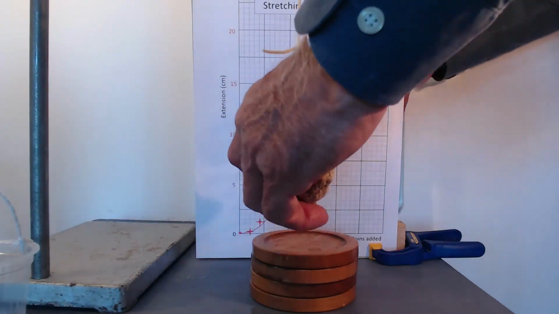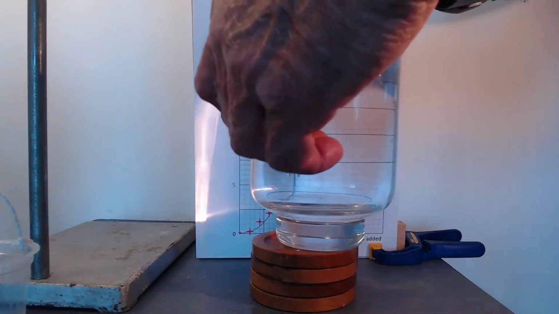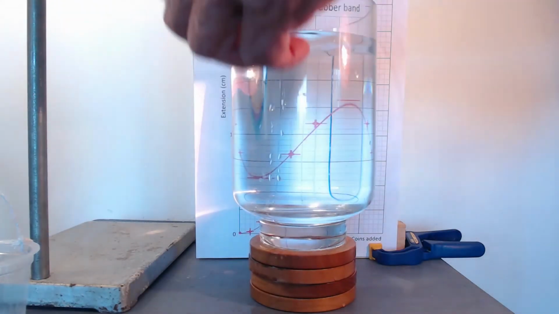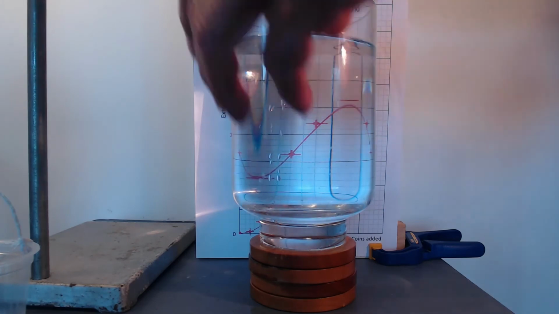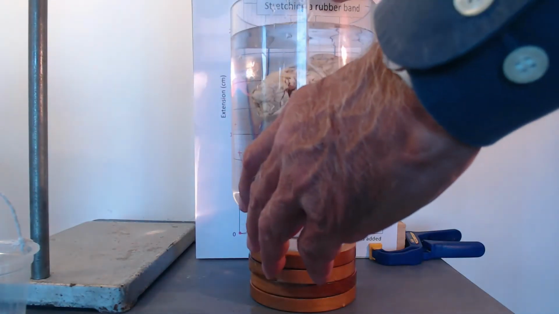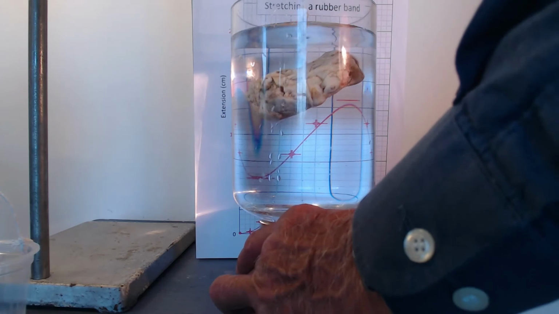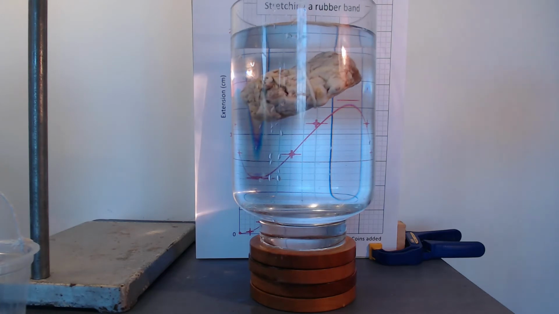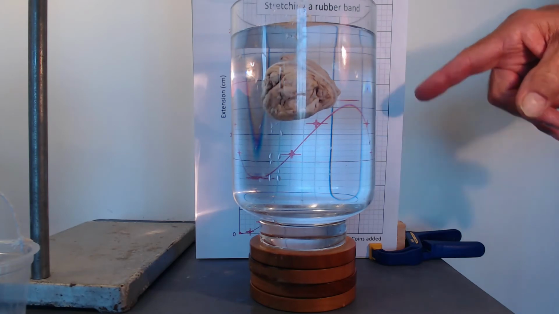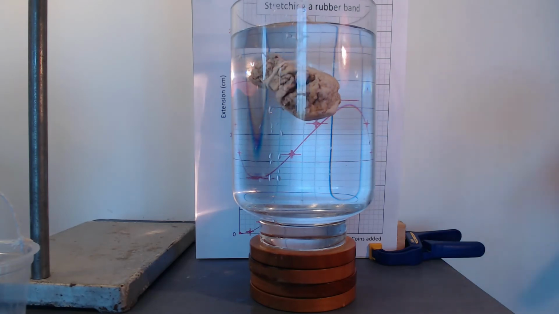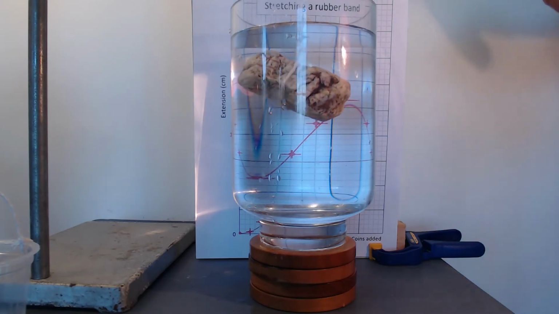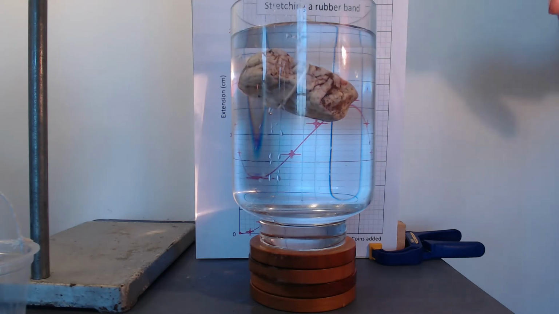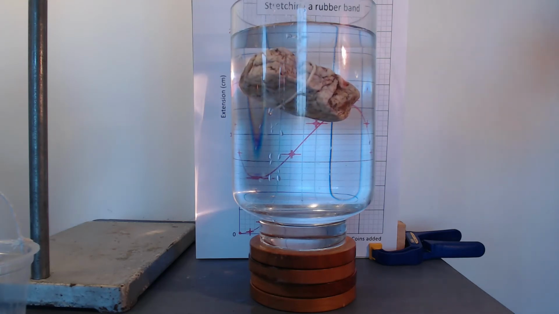Right, we're now going to put the stone in water. There's our water, and we're going to lower the stone in, make sure it's all nicely balanced. Now, the rubber band in this case has not extended so much. In fact, it's 6 centimetres, and that, if you looked at the calibration graph, is equivalent to a mass of 100 grams or a weight of 1 newton.